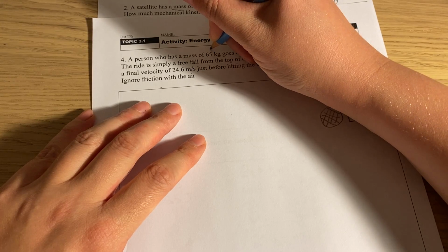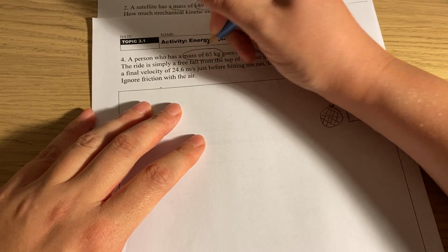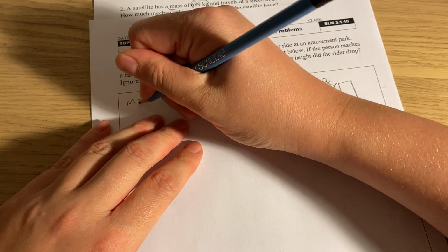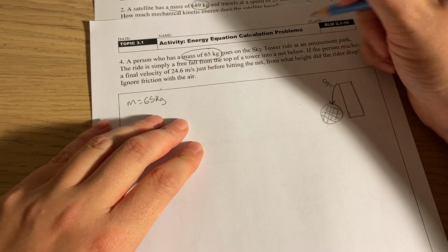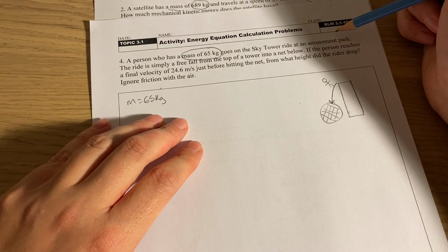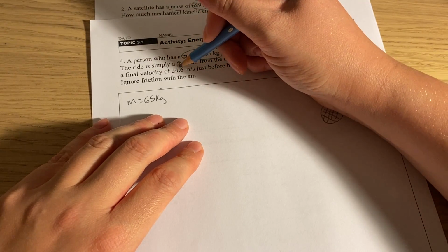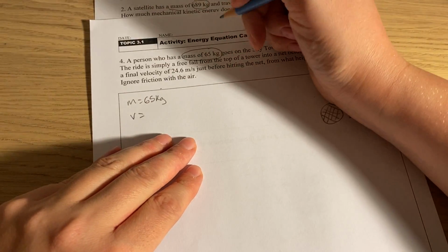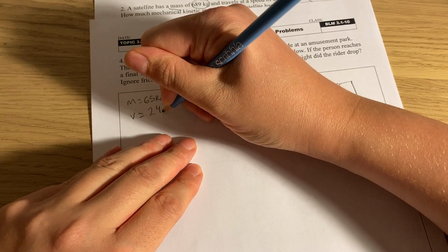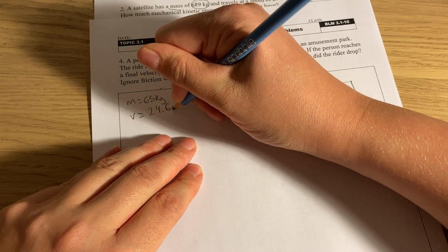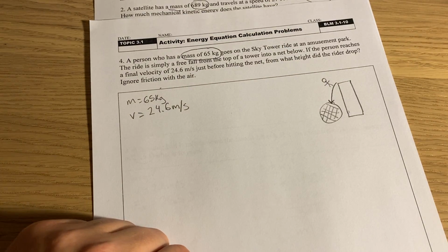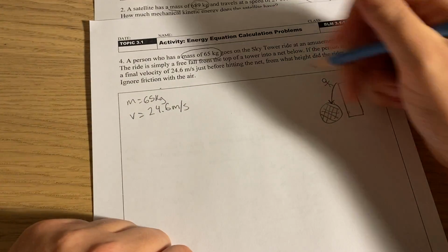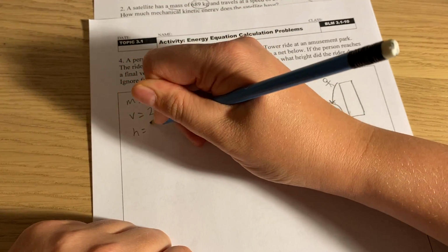So we've got a mass of 65 kilograms. And the ride is a free fall. If the person reaches a final velocity, that means the speed that they're going at right before they hit the bottom, the net. So 24.6 meters per second. From what height did the rider drop?